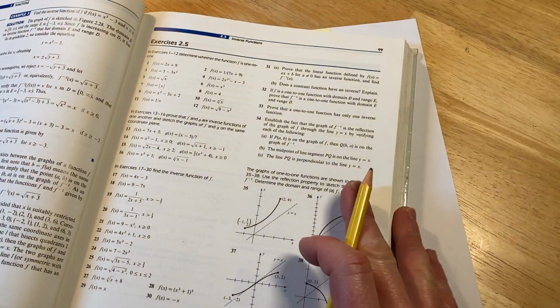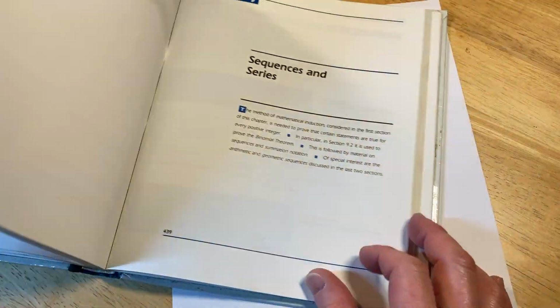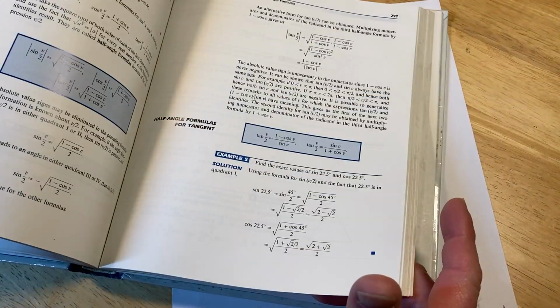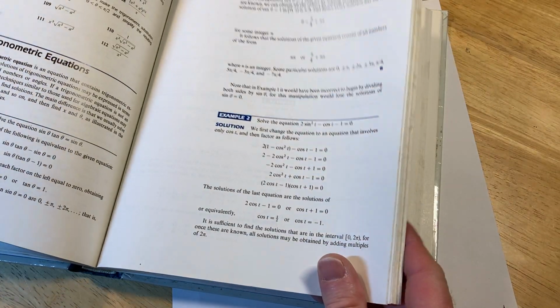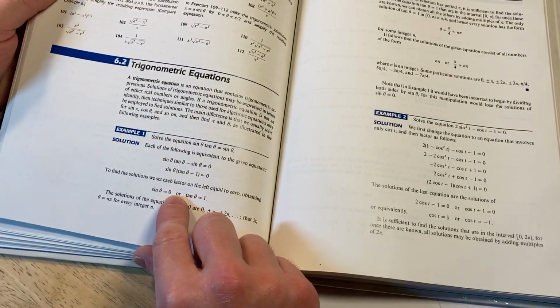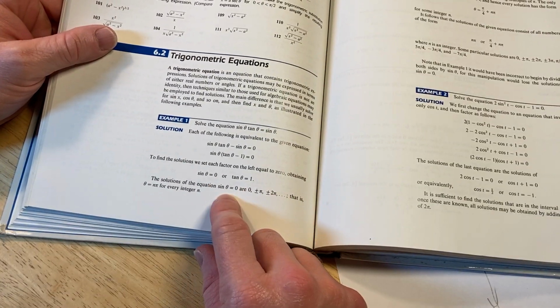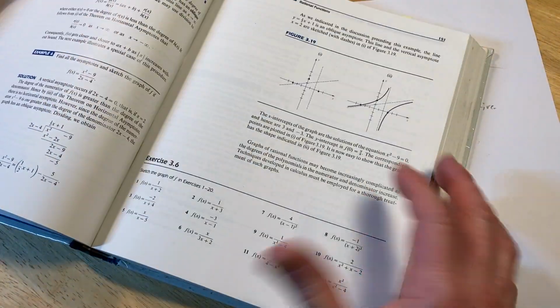Anyways, this is a cool book. It's got a lot of mathematics, and yeah, I think you can learn from this, right? Trigonometric equations. Solve the equation. Yeah, these are a little bit harder. These take more work. Okay, they take more work. But yeah, nice book that you can use to self-study.